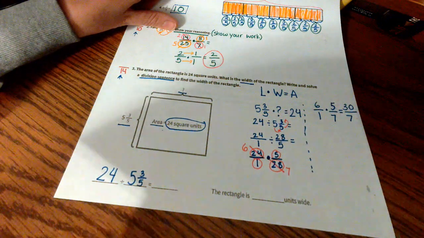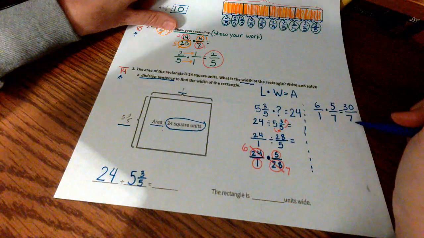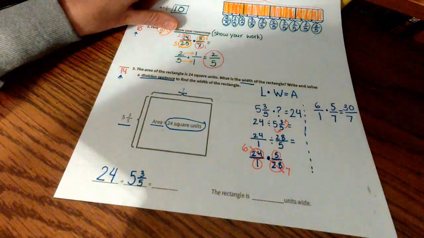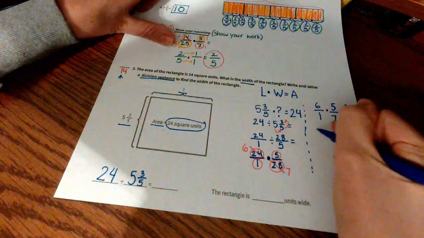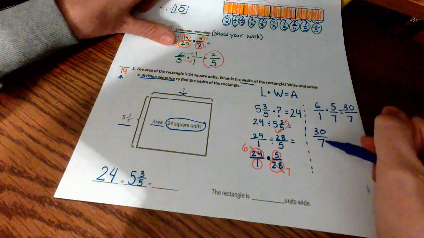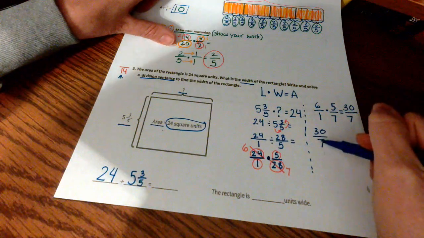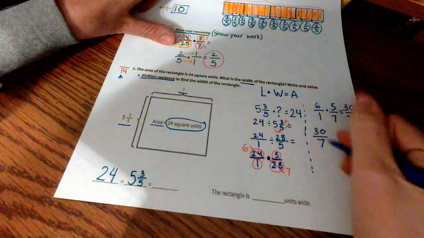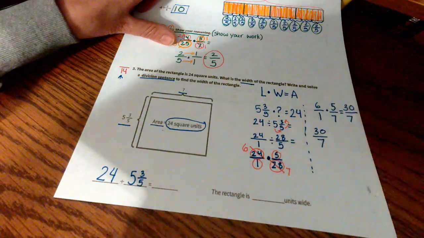Now, I will accept 30 over 7, but that is an improper fraction. And so what I really should do is figure out what the mixed number is for that. So 30 over 7. What that means is how many groups of 7 are in 30, because 7 groups of 1/7 makes a whole. So I want to see how many groups of 7 are in 30.